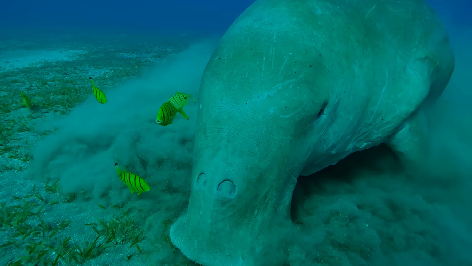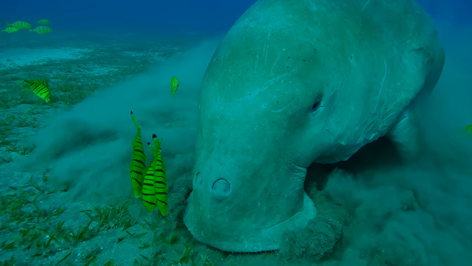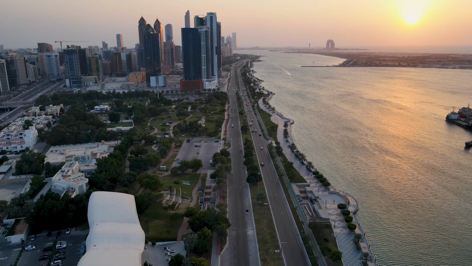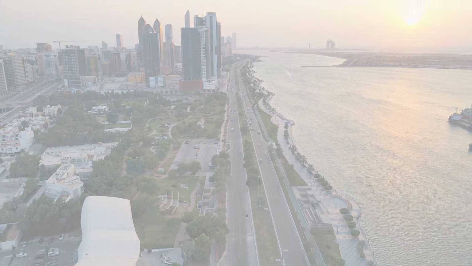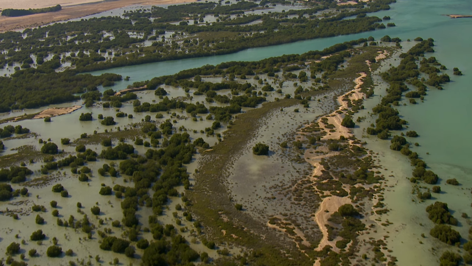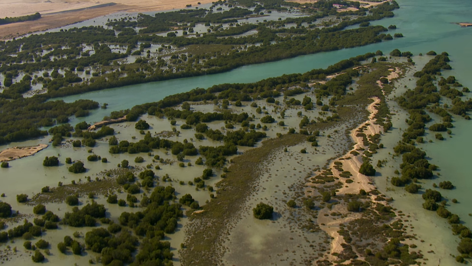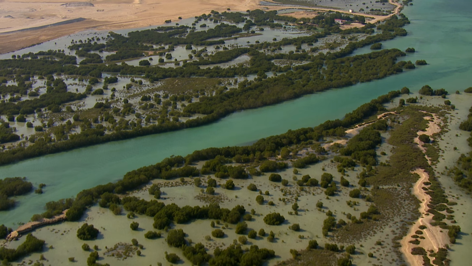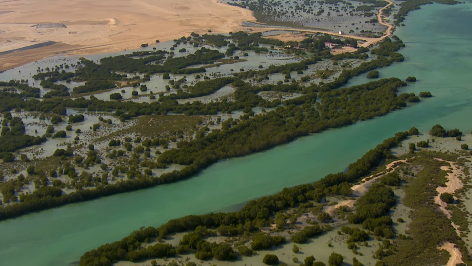As the preferred habitat of the dugong and hundreds of fish species, they also provide a substantial carbon sink in regional soil. Complementing these underwater meadows, the UAE's coastline is also distinguished by extensive mangrove forests that are locally known as kurm. These salt-tolerant trees, covering over 4,000 hectares nationally, create dense coastal woodlands that serve as nurseries for marine life and natural barriers against coastal erosion.